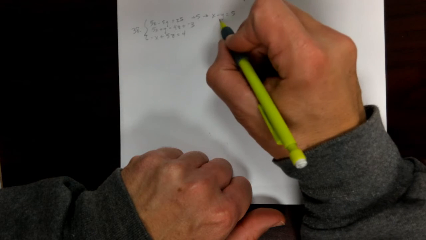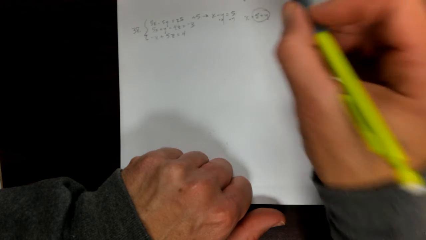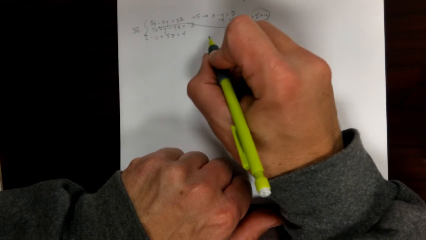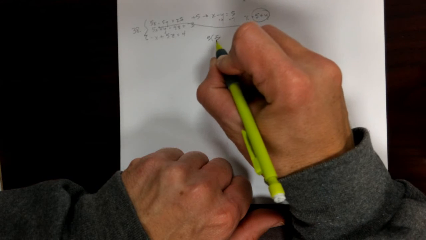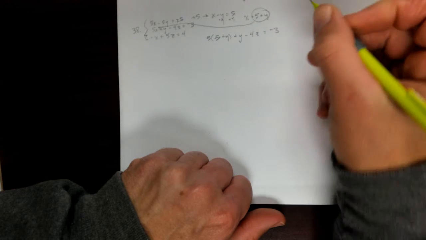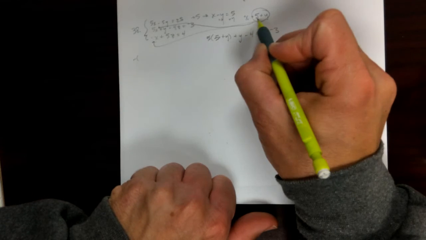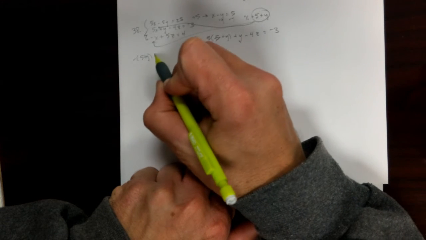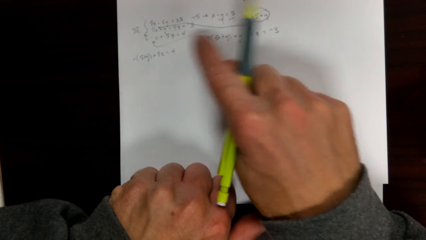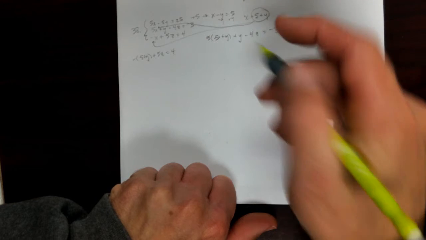Now I can easily solve for x. All I need to do is move the y to the other side and I get x equals 5 plus y. I'm going to take that and substitute it into this second equation. So this thing is going in right here. So I've got 5 times x, which is 5 plus y, minus 4z equals -3. I'm also going to substitute it into this equation. So I've got -x, 5 plus y, plus 5z equals 4. Right, so I'm doing substitution. I'm substituting it into both of these equations so I can get two equations with the same variables so then I can eliminate.